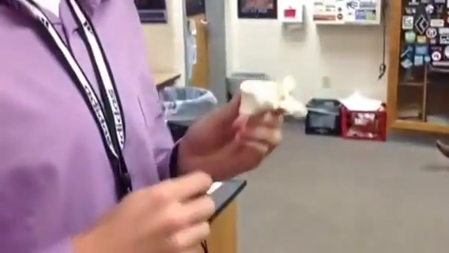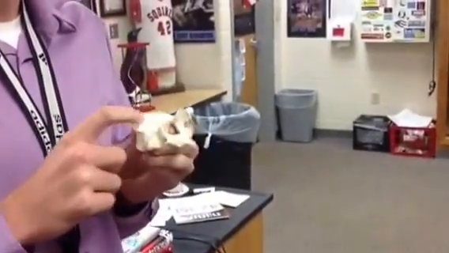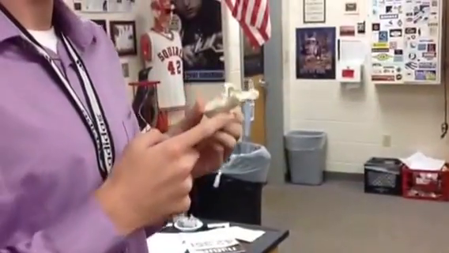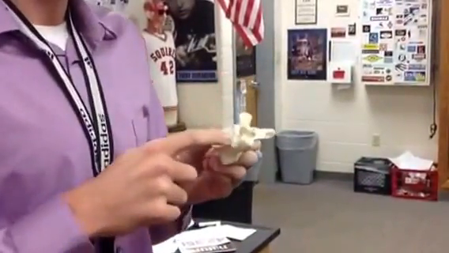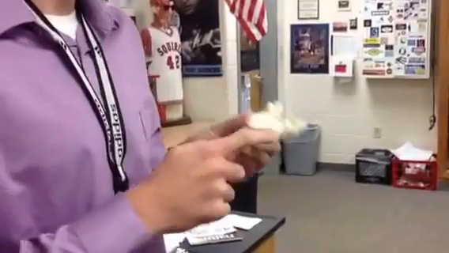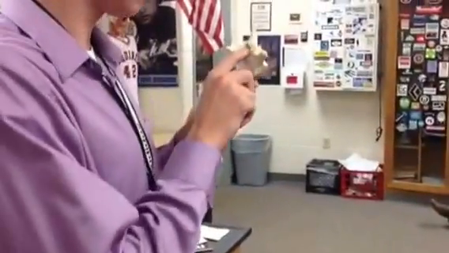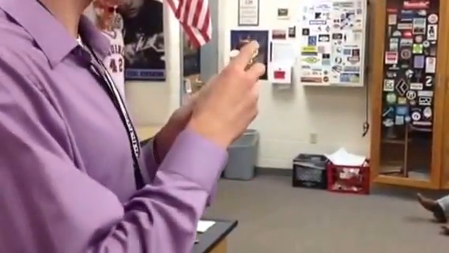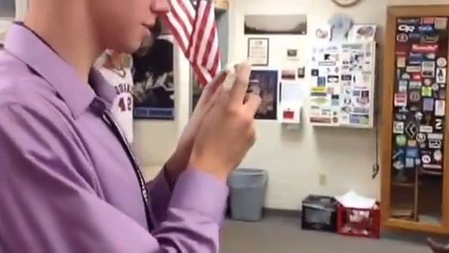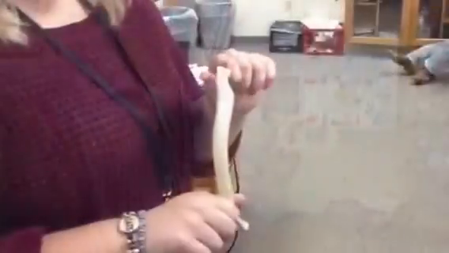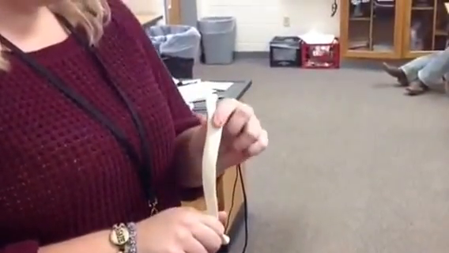This is the lumbar vertebrae. This is the vertebral body. This is the vertebral foramen. This is the spinous process. This transverse process. This is the lamina, and these are the pedicles. Okay. Body. Vertebral foramen. Spinous process. Transverse process. Lamina. And pedicle.